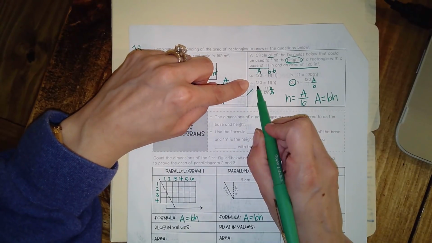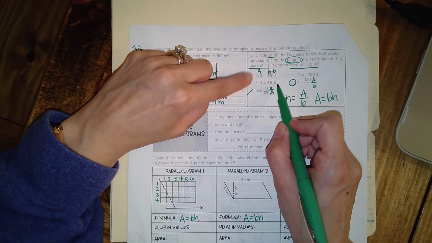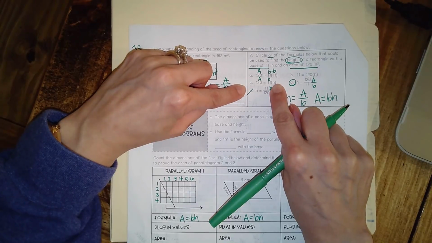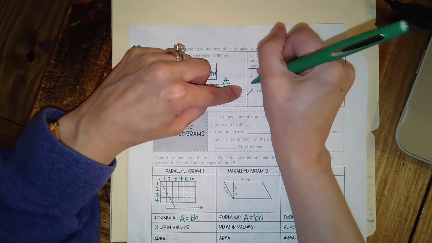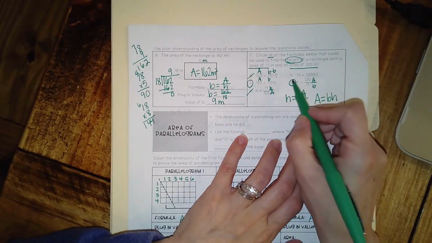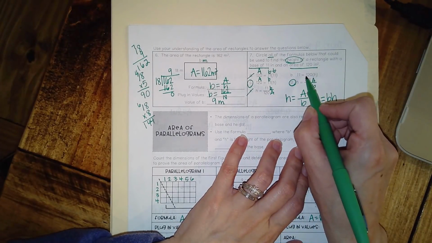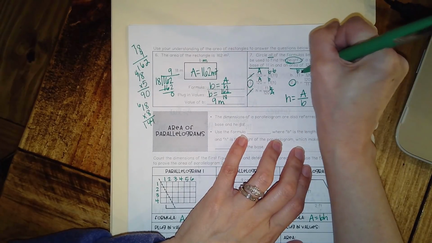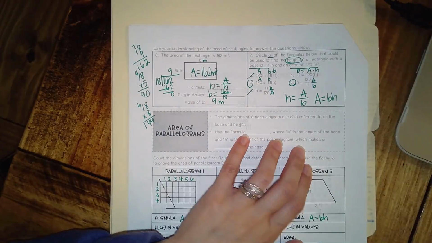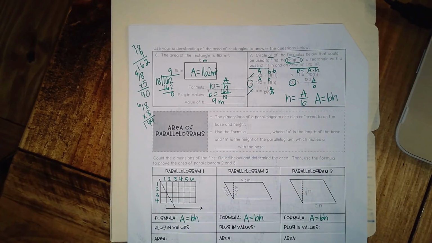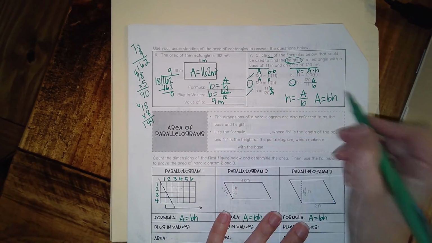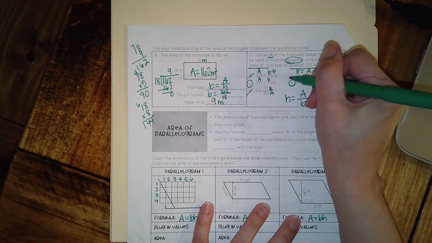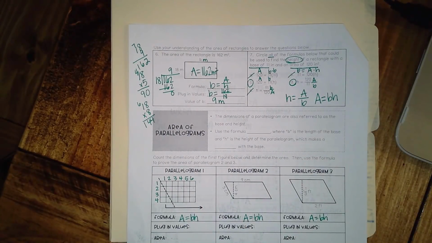C says 120 equals 11 times h. Well, 120 is the area, 11 is the base, and I'm looking for the height. So that one would work also. That fits my original area formula. So this would work. B says 11 is equal to 120 times h. Well, that means the base is equal to the area times the height. Would I take the area and multiply it by the height? No, I don't think so. Because base times height gives you the area. You would have to divide by one of those to find the missing side. So that one's not going to work either. So that one's just C and D.